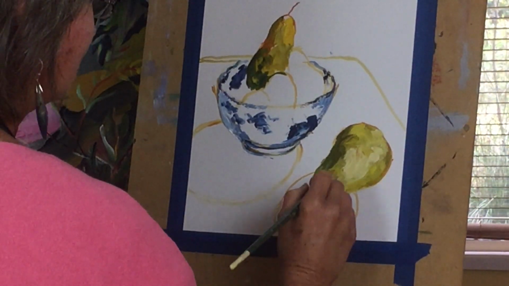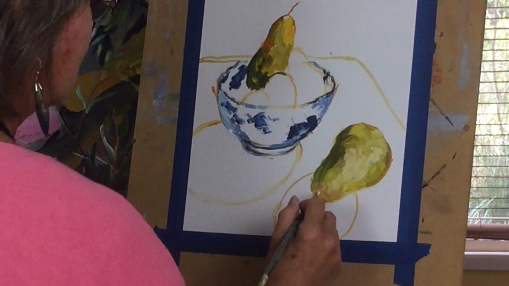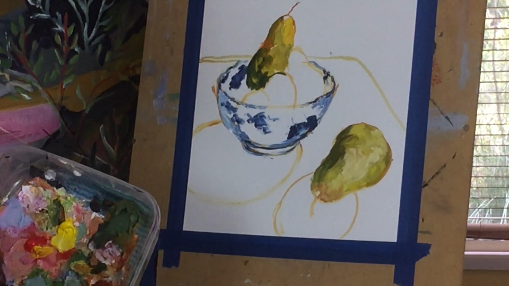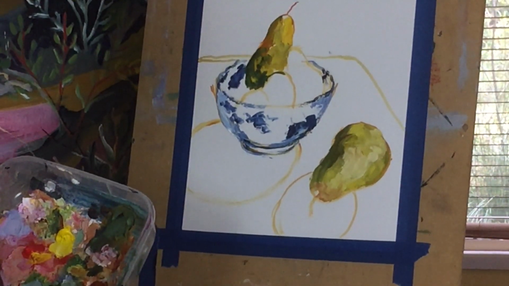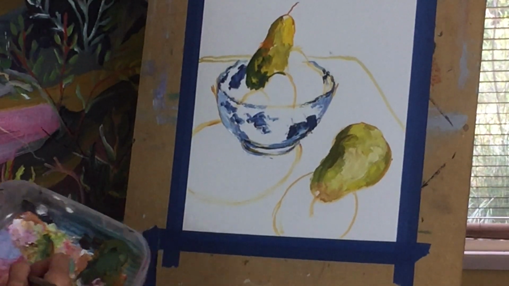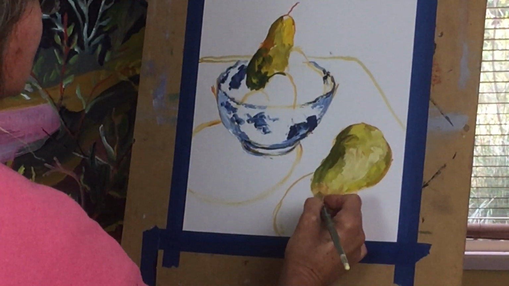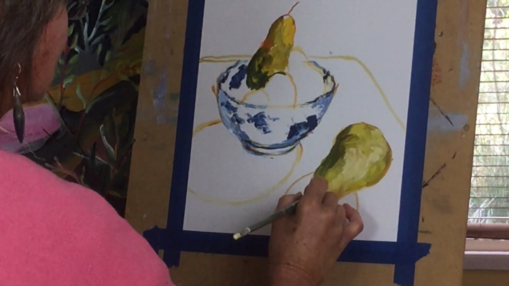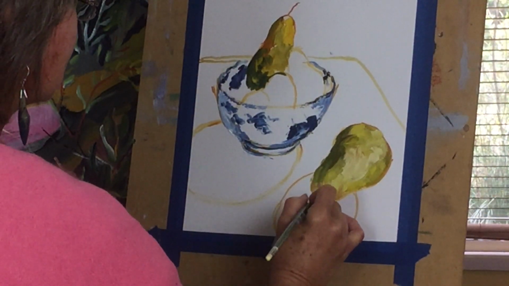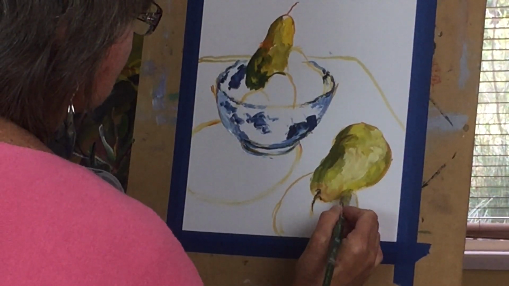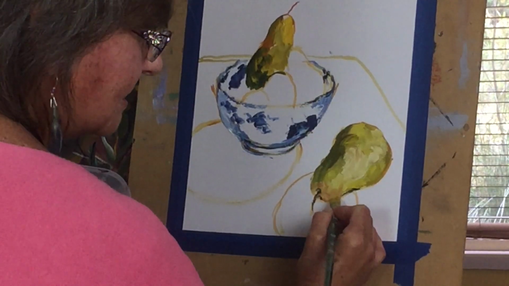Yeah, I will finesse this, but I always like putting in the stalk. I've got to put that stalk in. Yes, there's something satisfying about putting the stalk in. And I may have to put paint over it later, but it just gives you the position of it. Even if it gets painted over, you know it's still there. You'll be able to see it vaguely through the other layers of paint.